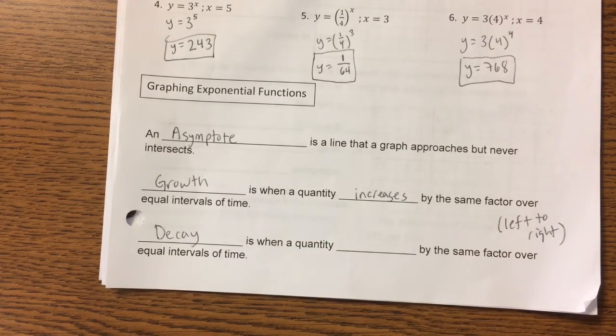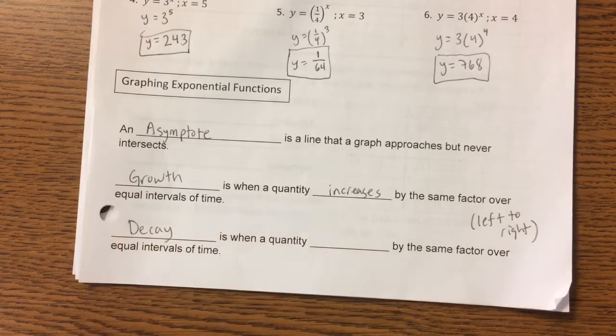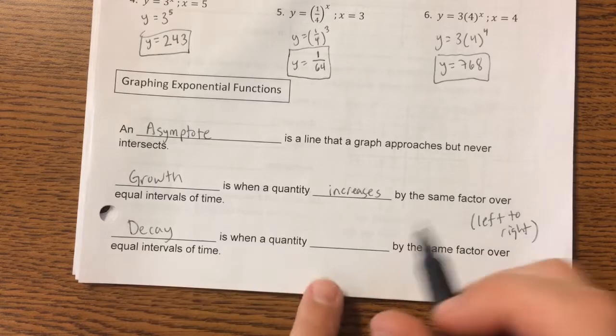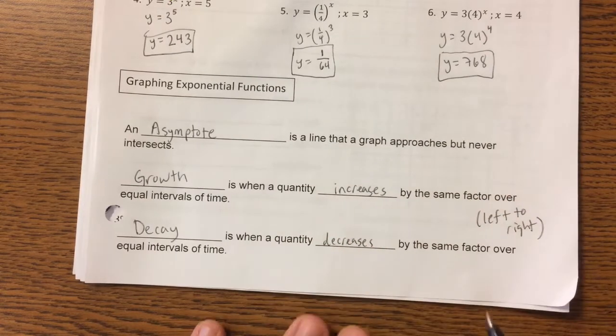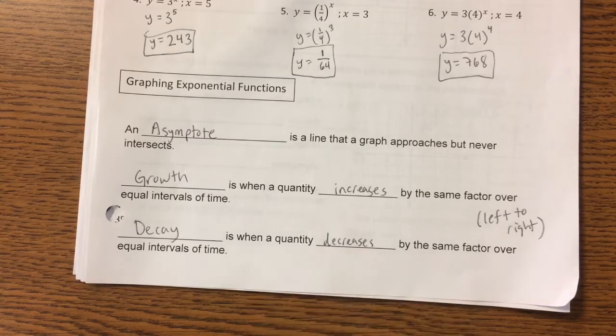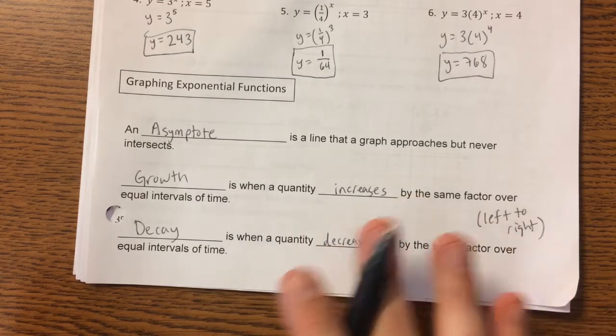So if the graph is going up, if it's increasing, we call it growth. If the graph is going down, we call it decay. Either it's growing or it's decaying; it's either getting bigger or it's getting smaller. So it's decay when the quantity decreases from left to right.